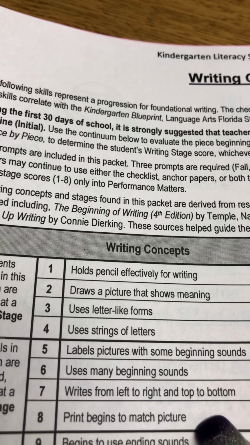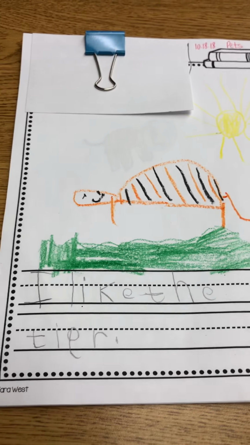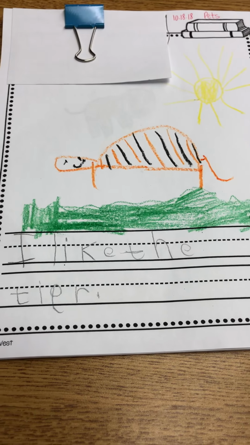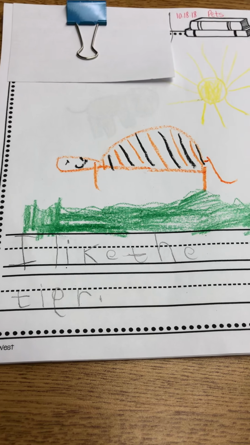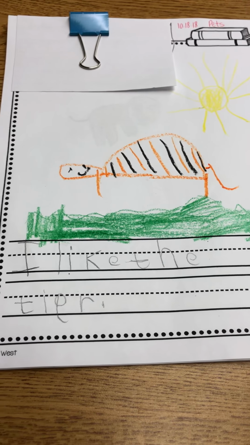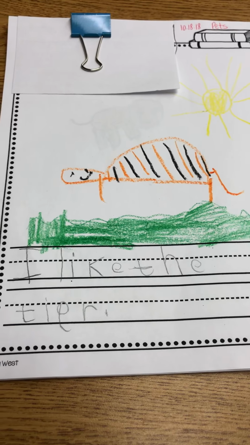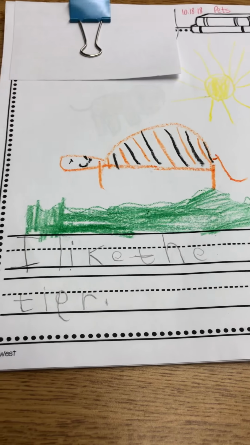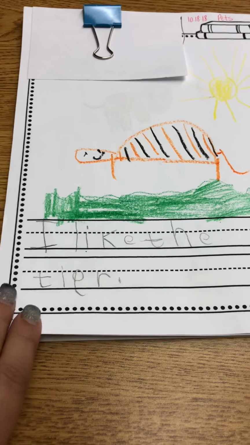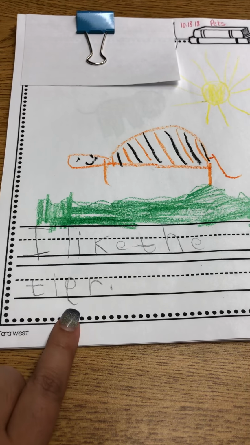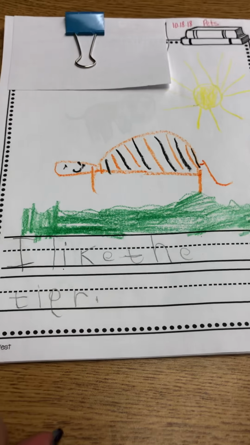I'm going to show you some samples from the writing prompt. So it was about pets, and of course I've hidden the names to keep their identity safe. So knowing that it's just a string of letters at this point that begins to mimic writing. So obviously we've got some students that are way beyond where they need to be, which is great. So you'll see the progression of where the class is at. So this child wrote, I like the tiger. And T-I-G-R, even though the G is backwards, we still talk about that.